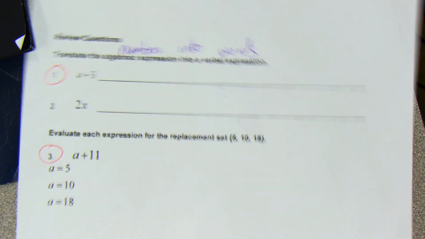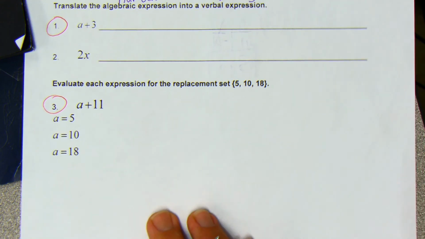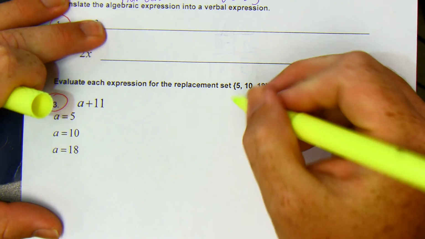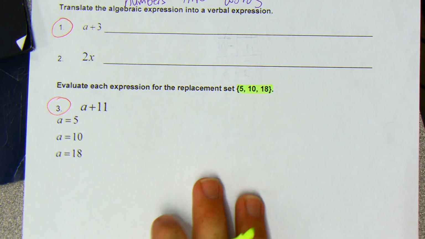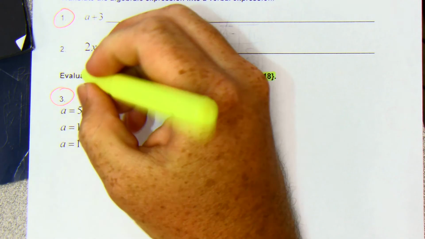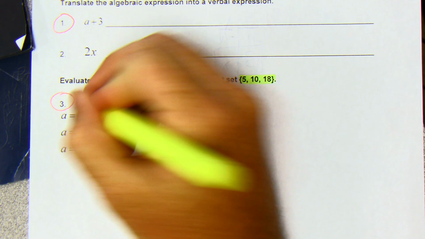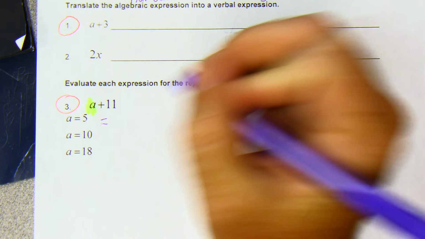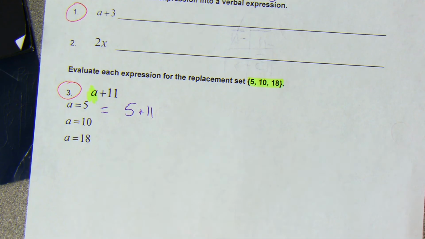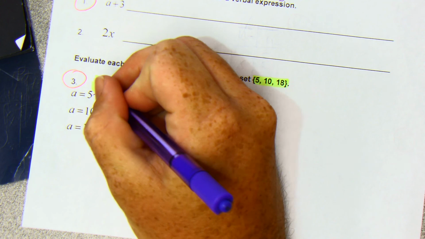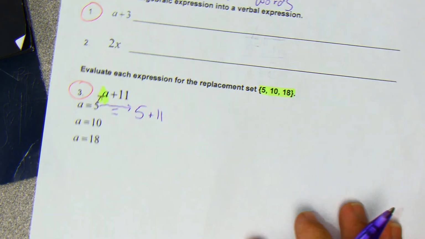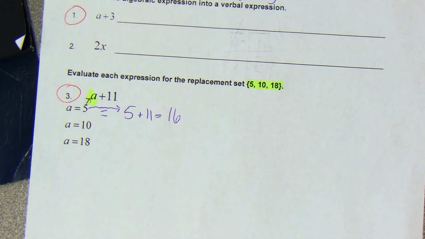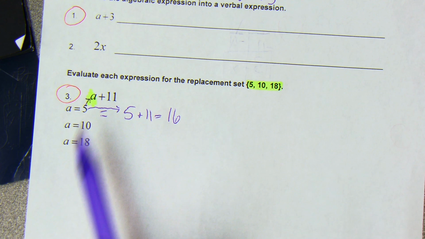Okay. So if I look at review question 3, it says evaluate the expression for the replacement set 5, 10, and 18. And it gives us a variable a plus 11. Okay, so here I have a. So now I know that anytime I see this a, I'm going to plug in the numbers it tells me to plug in. So for 3, the first one, this would be 5 plus 11, right? We got this 5 from right there, and we know that it's a. All right, so in this case, a is 5, so I just plug in a 5 for a, and 5 plus 11 would be 16. Okay, so you'll do the same thing, but you'll plug in a 10 for a and then an 18 for a.